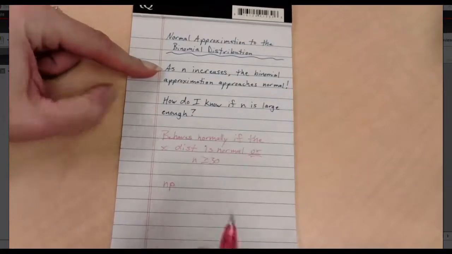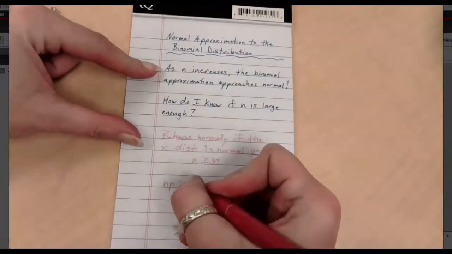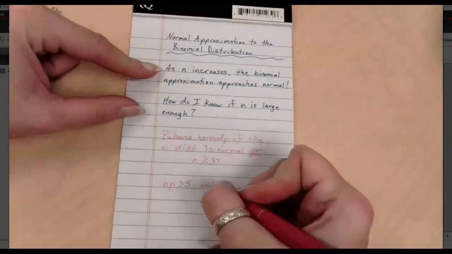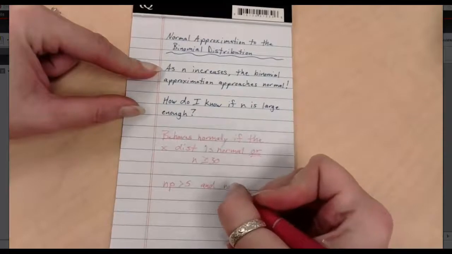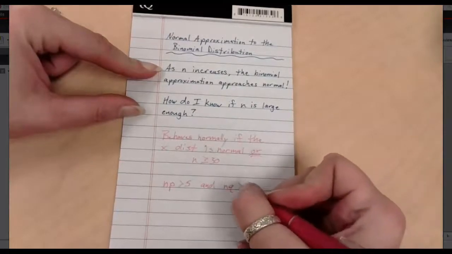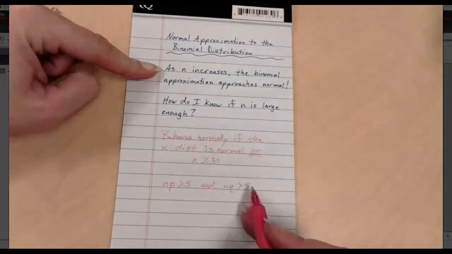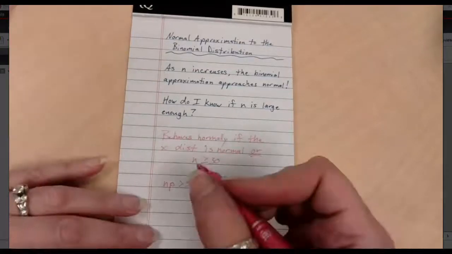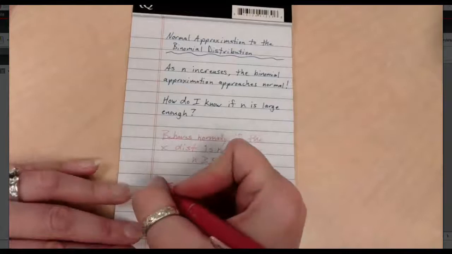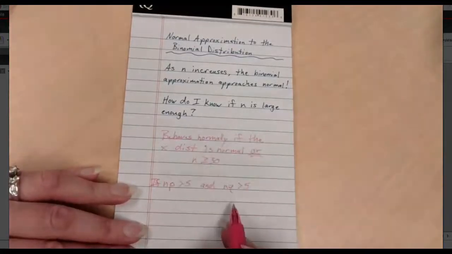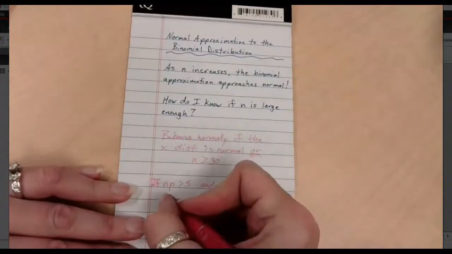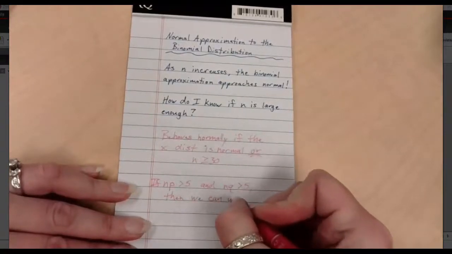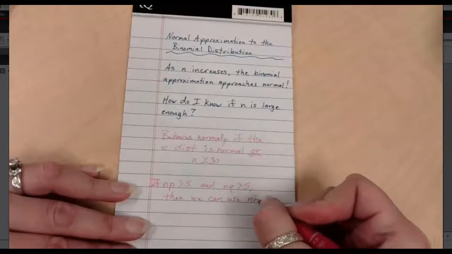If I multiply n times p and I get a value that is greater than 5, that's a good sign. But if I also multiply the number of trials times the probability of failure, and that is also greater than 5, then it will behave normally. So, if this is true, then we can use normal.